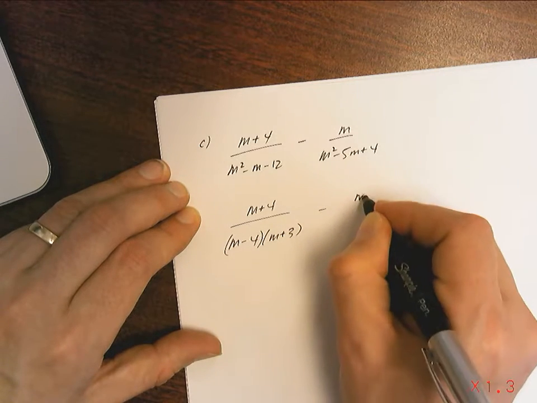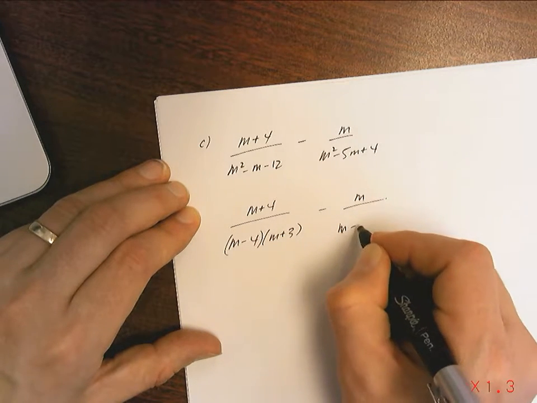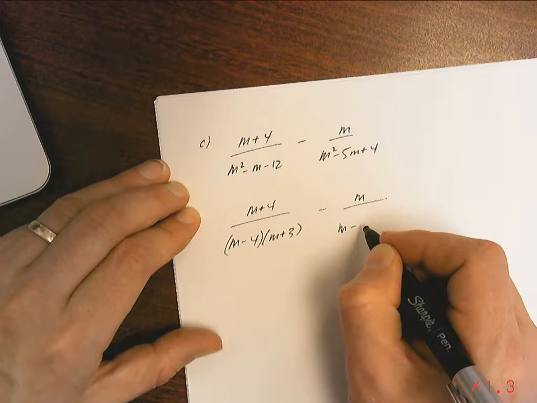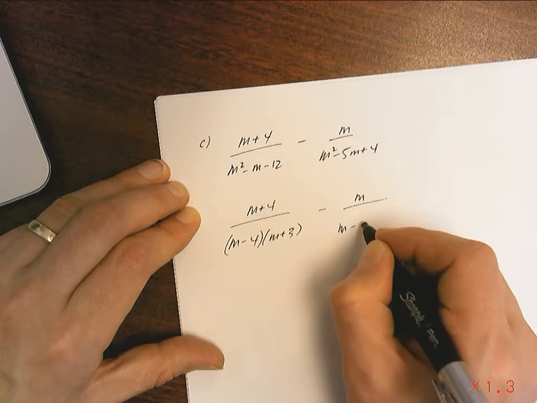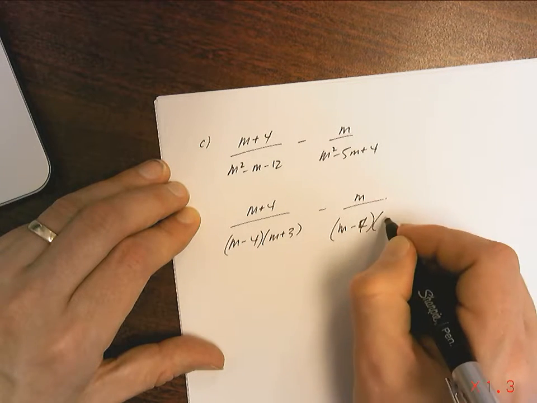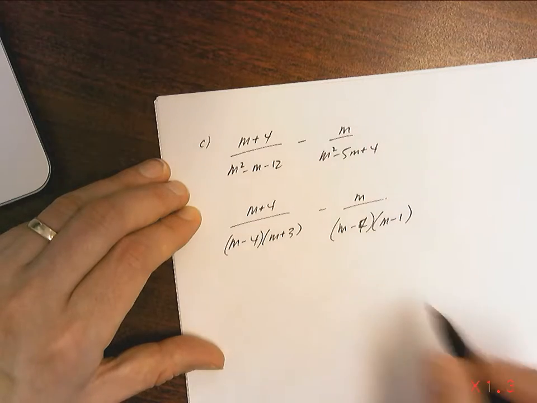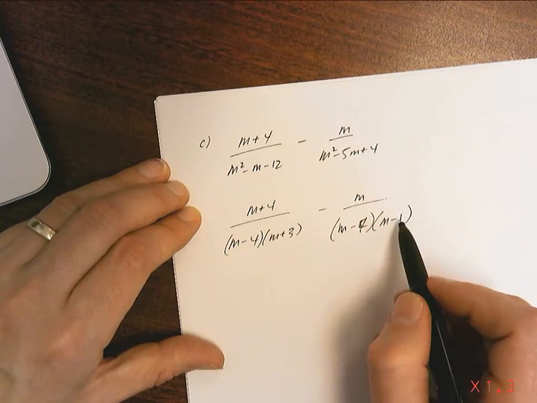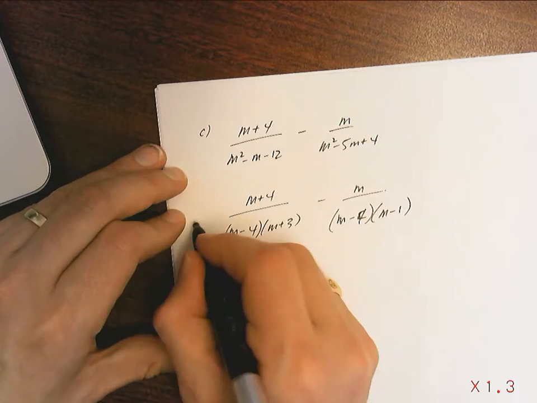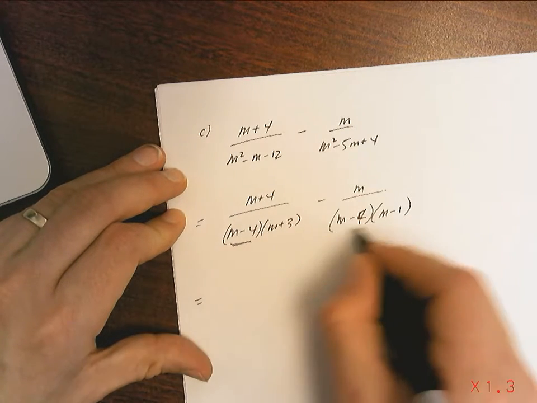And I'm going to factor again. Multiply to give positive 4, add to give negative 5. So I think it's m minus 4 and m minus 1. Let's check. Yep, it works. So I noticed that my lowest common denominator, they both have an m minus 4.